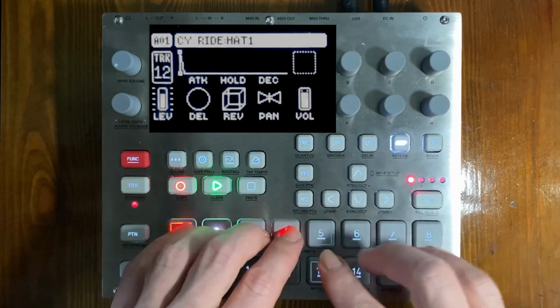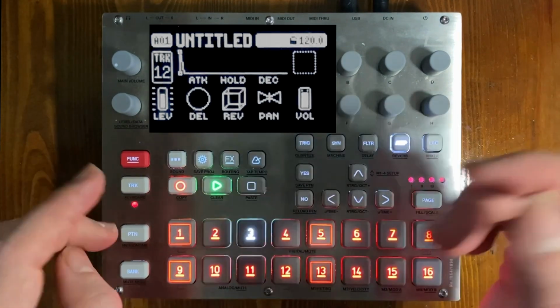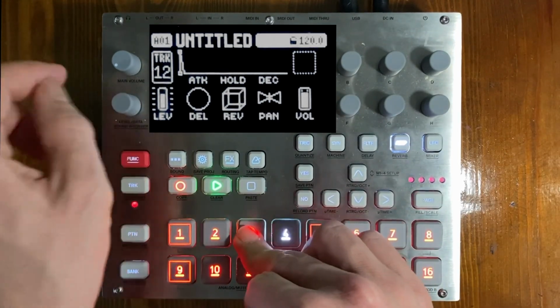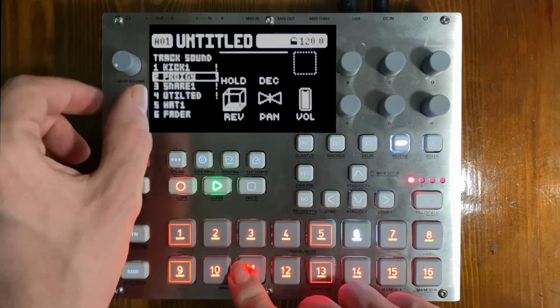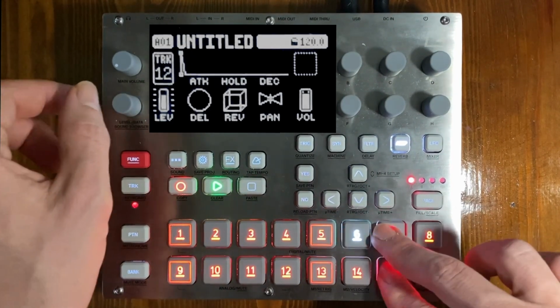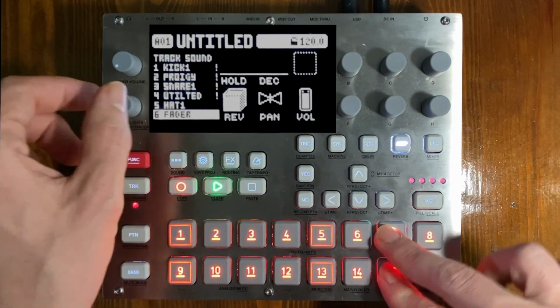Let's do the same for the hi-hat. These are closed, but I took one that is kind of open, and we can put it here, fader. I can also press 2 together and assign that.